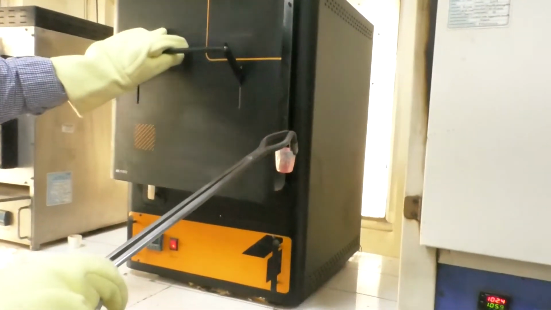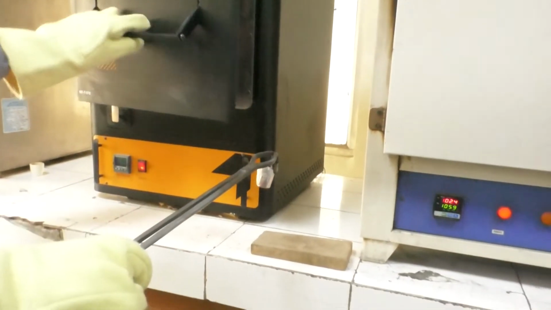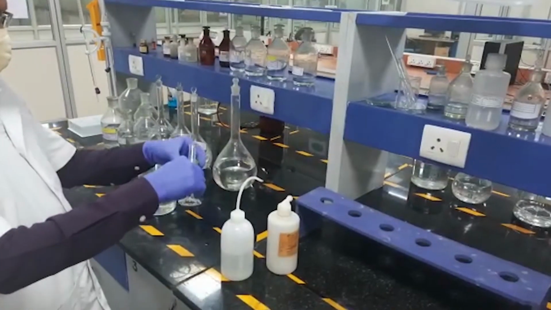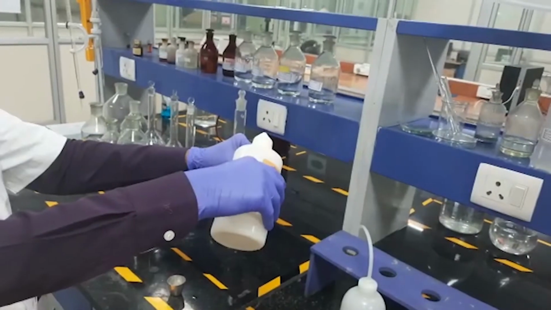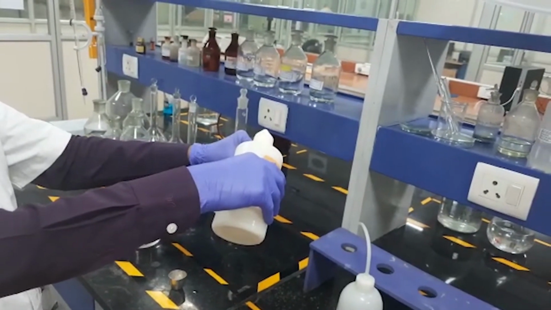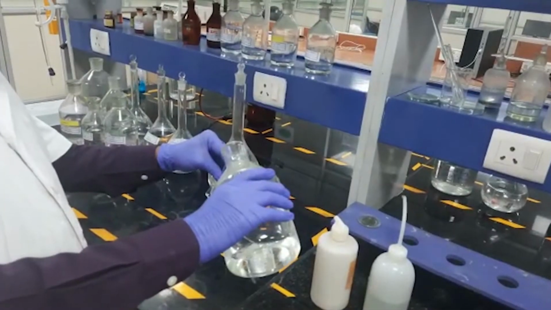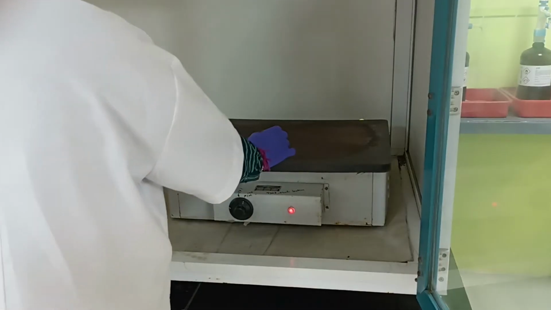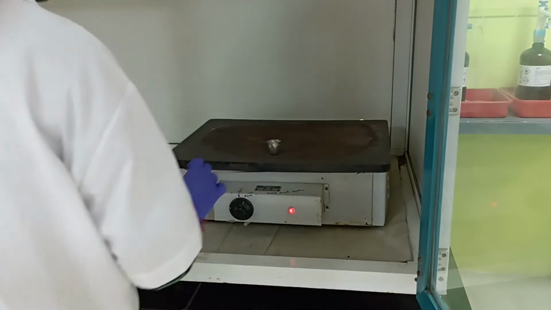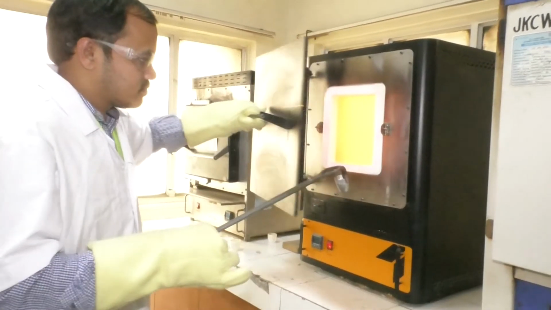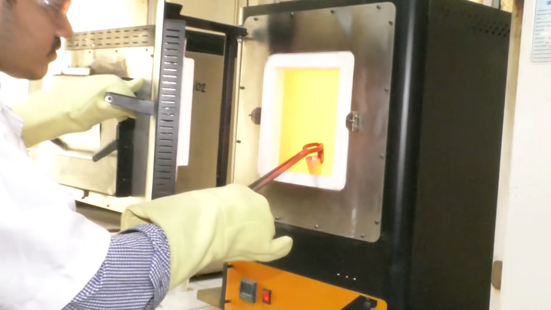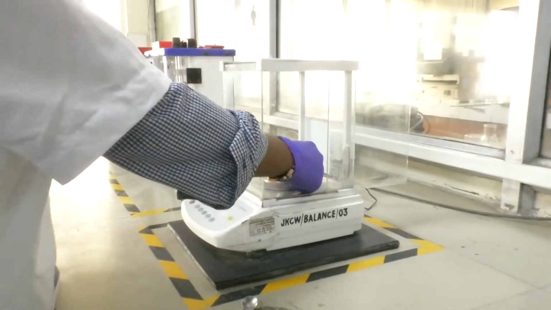Cool and bake and treat residue for reducing impurities. Add 2 ml distilled water and 10 ml hydrofluoric acid and 2 drops of H2SO4 and evaporate to dryness, and finally heat residue at 1050 degrees Celsius for 2 minutes. Cool and bake.